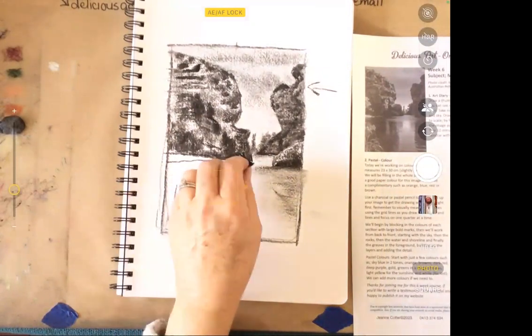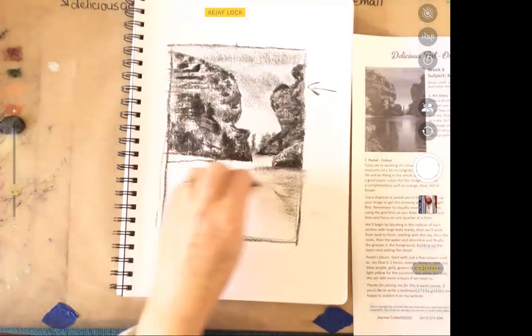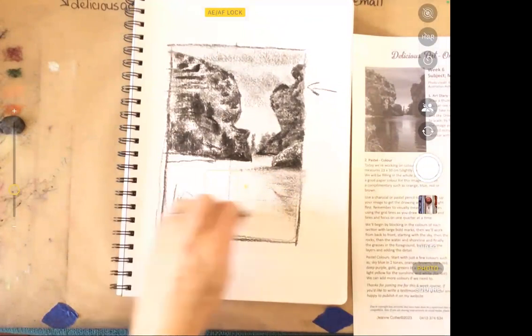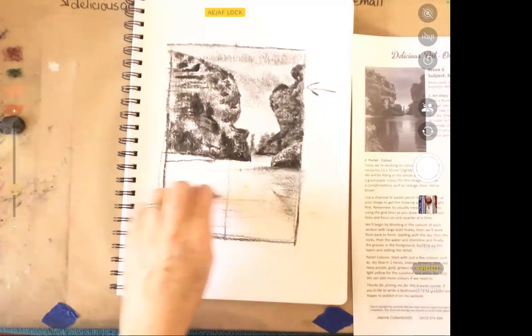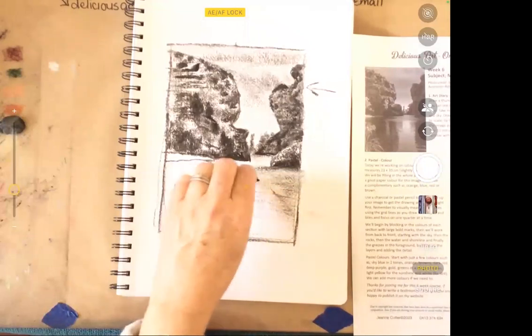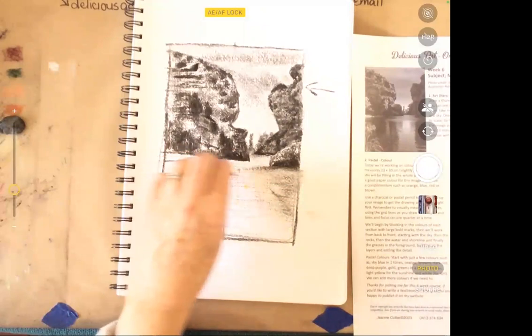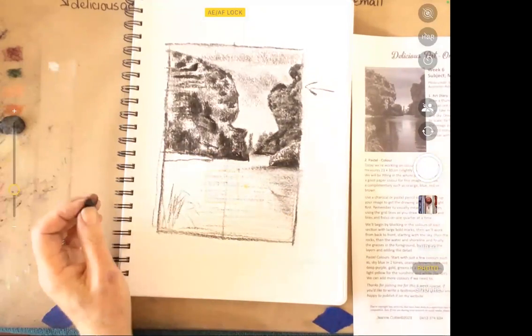So the water is running in a horizontal direction, sort of like this. So if you do soft lines like that acrossways, a bit hard to see on my screen. Let's see if I can darken those off a little bit for you. So just doing some soft horizontal lines to represent the ripples in the water.